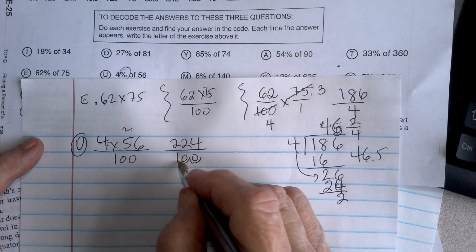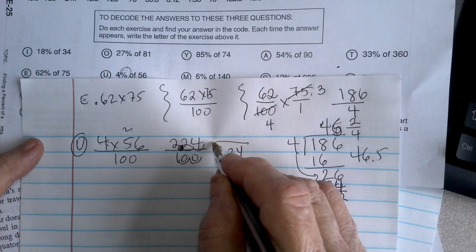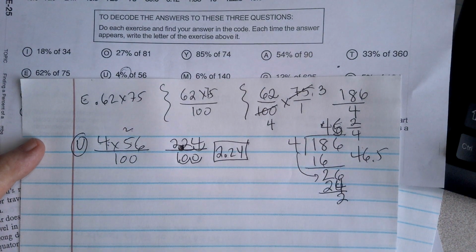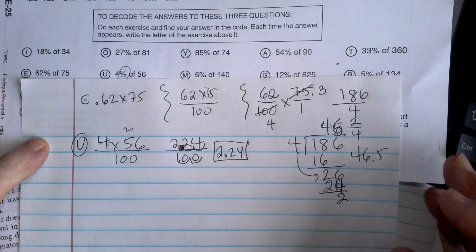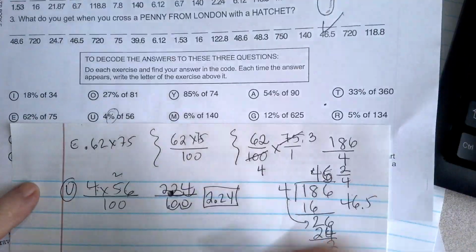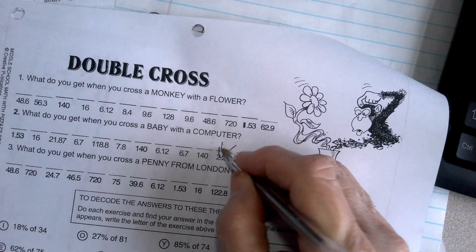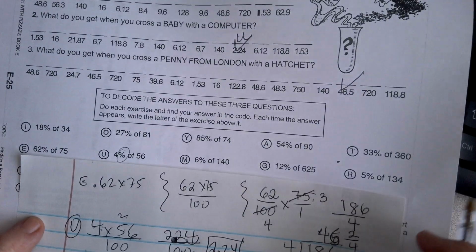Move over 1, 2, 1, 2. The answer is 2.24. Find that answer. Just check it off. That was the letter U. Where's the 2.24? It's right here. Okay, and it's the letter U, so I'll keep track of which one it was.